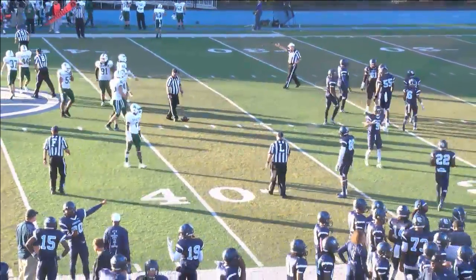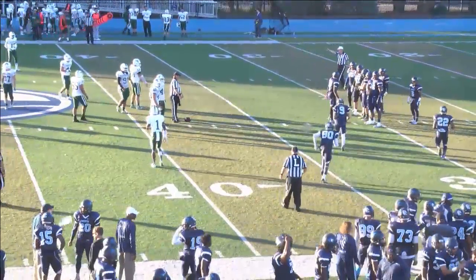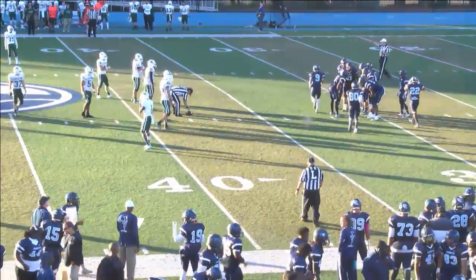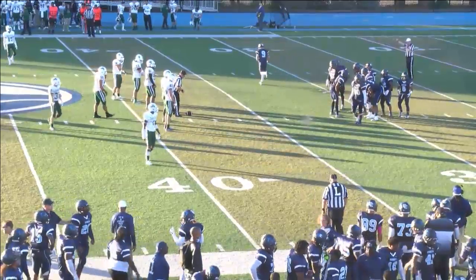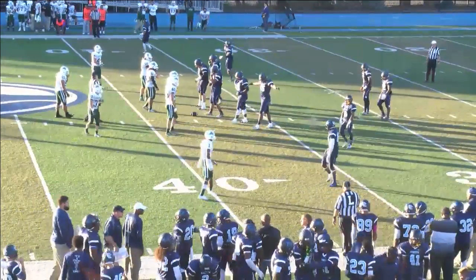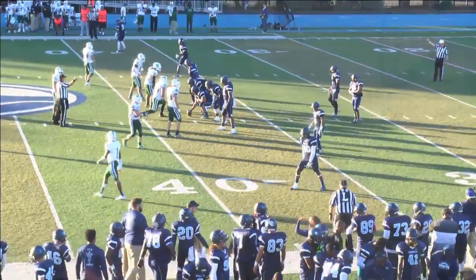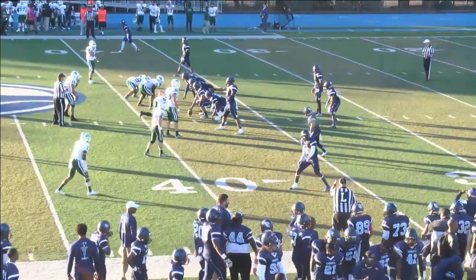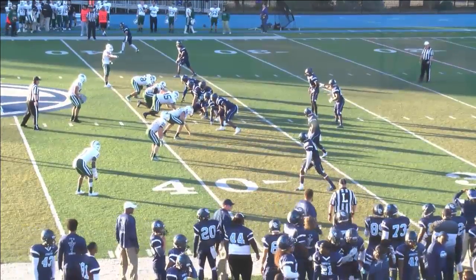4:13 left in the 3rd quarter. Contra Costa has rattled off consecutive touchdowns, so they're up 30-21. They came out of the half down by 5. They're starting the 3rd quarter here with 4 minutes left, up by 9.